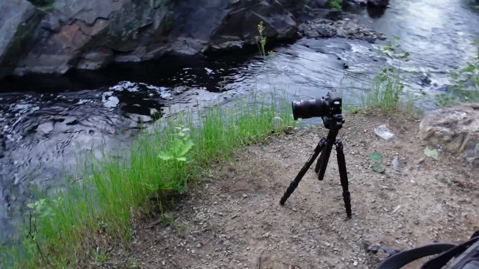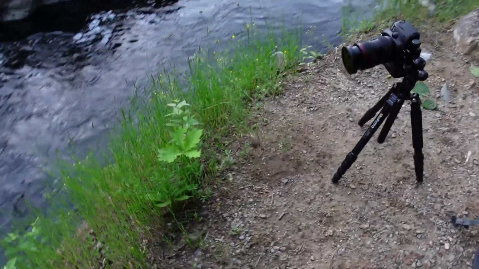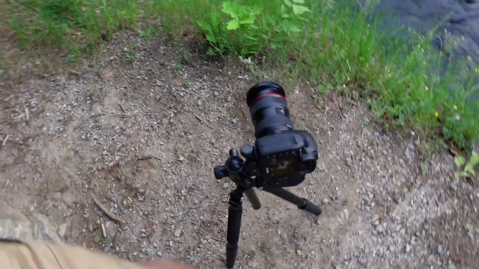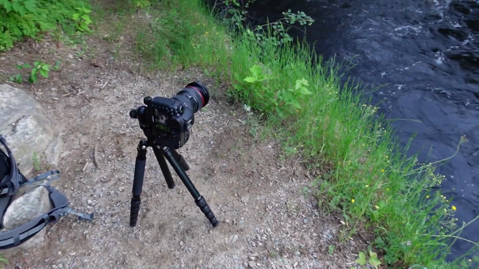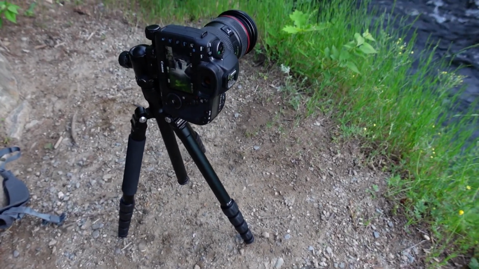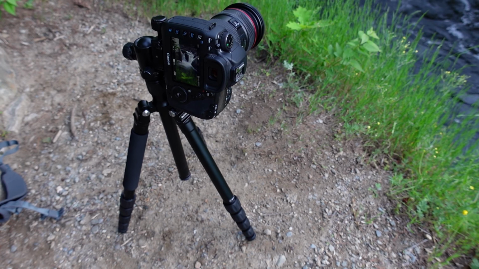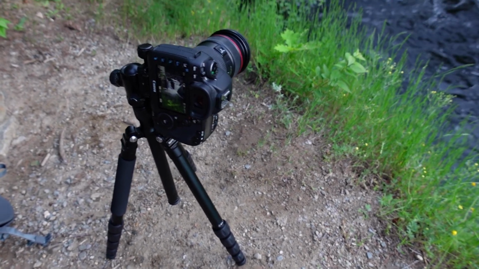And yeah guys, sometimes this photography stuff could get a little dangerous. Not just for me, but for the camera as well. Make sure you have the weight distributed properly with your tripod. So the single leg towards the heaviest side of the camera.